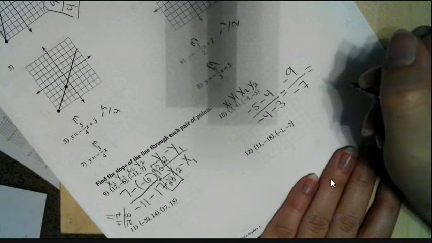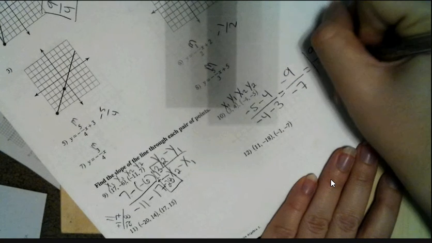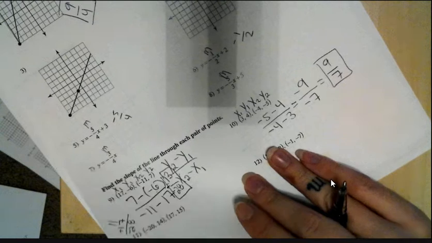Okay, I have two negatives here, so that actually makes my slope a positive 9/7. Now 11 and 12, go ahead and try on your own.